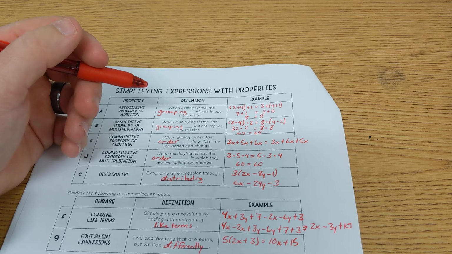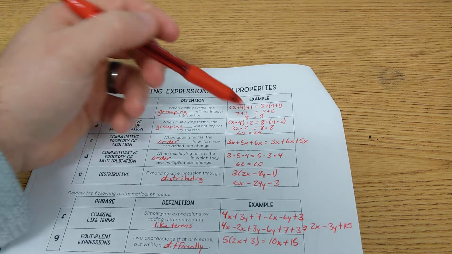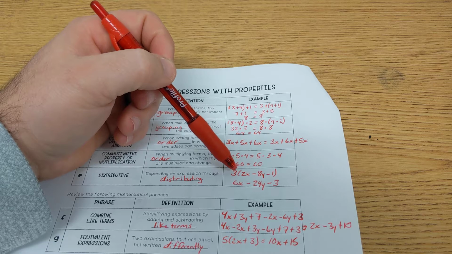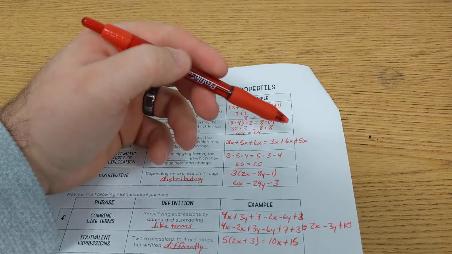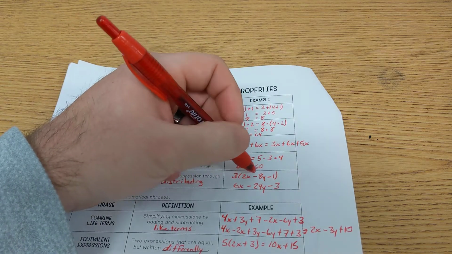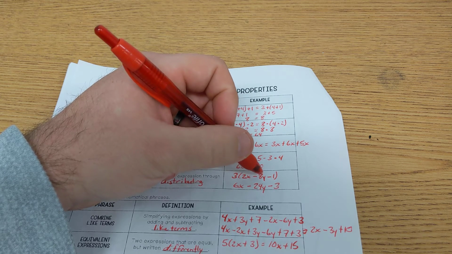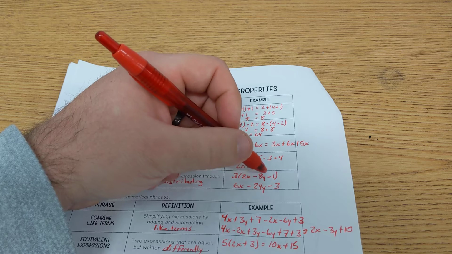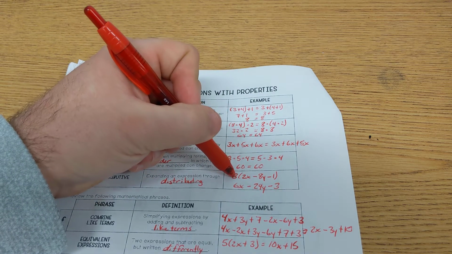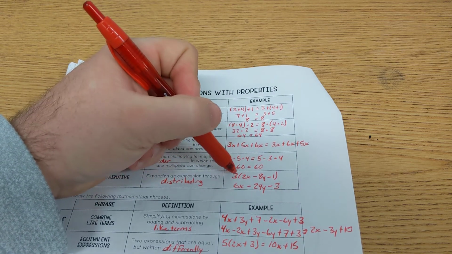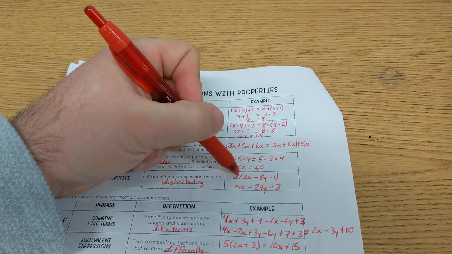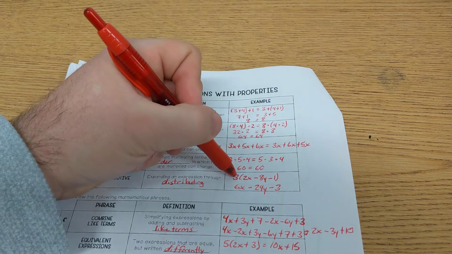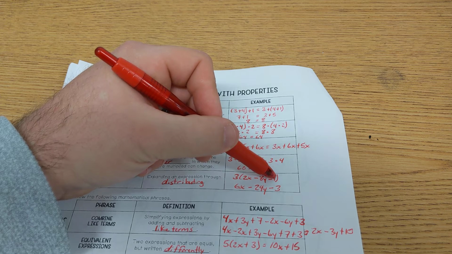So when we distribute, we're going to have a number, a term, and then parentheses, and then term or terms and operation or operations within the parentheses. So we would distribute that 3 to this term, distribute the 3 to the second term, and distribute the 3 to the third term.